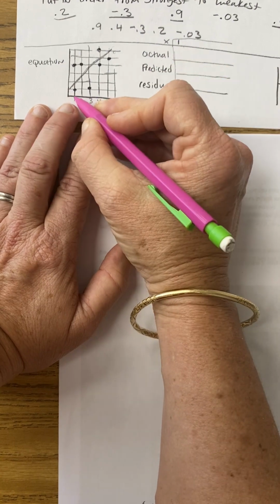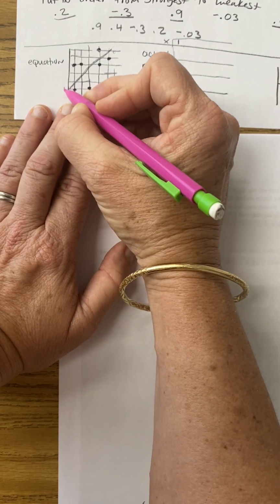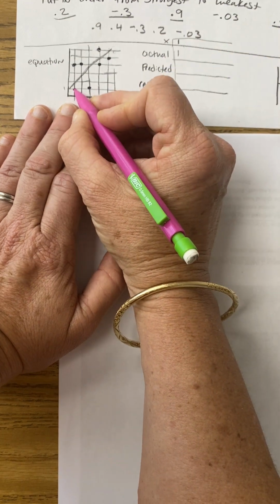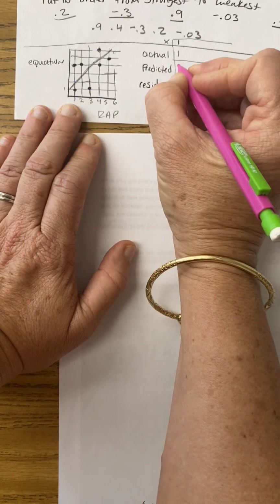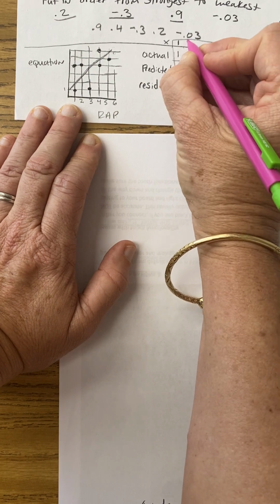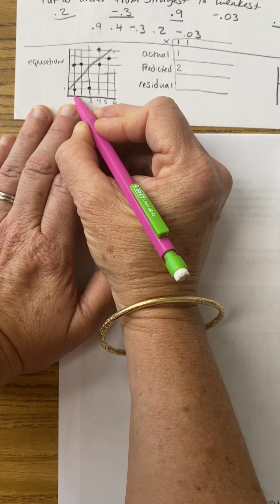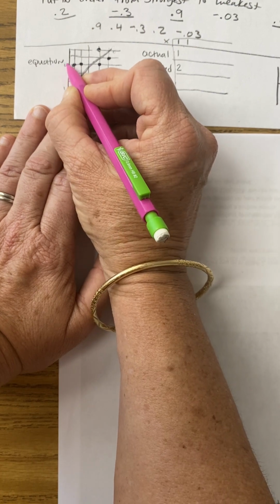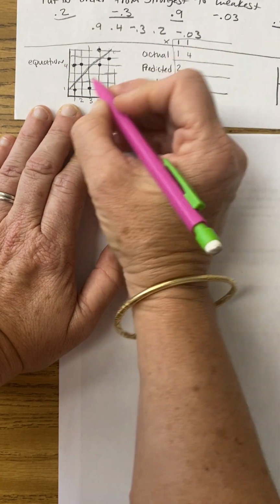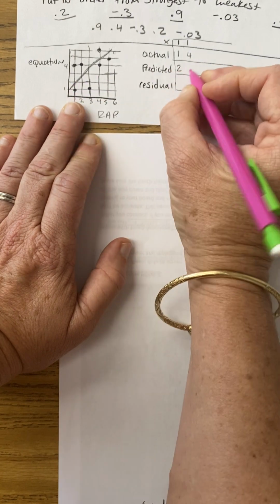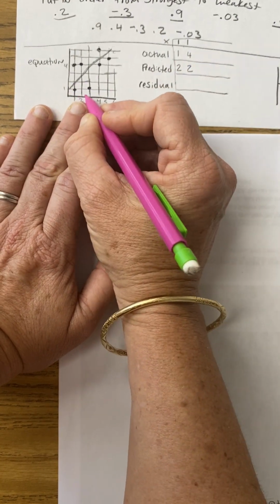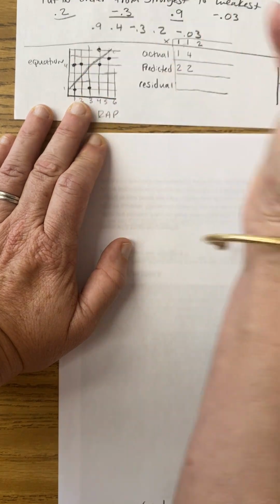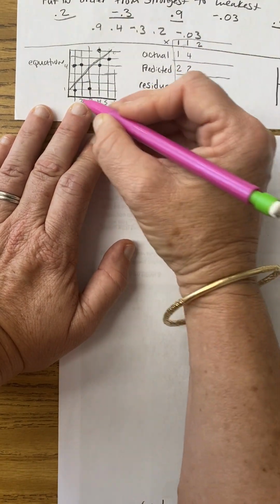Okay, so at 1, what actually happened is I landed on a 1. The predicted value was 2. Again, at 1 again. When I'm at 1, what actually happened is I landed at 4. The predicted line was 2. At 2. I know I'm repeating these. That's okay. This isn't a function. This is a scatter plot.